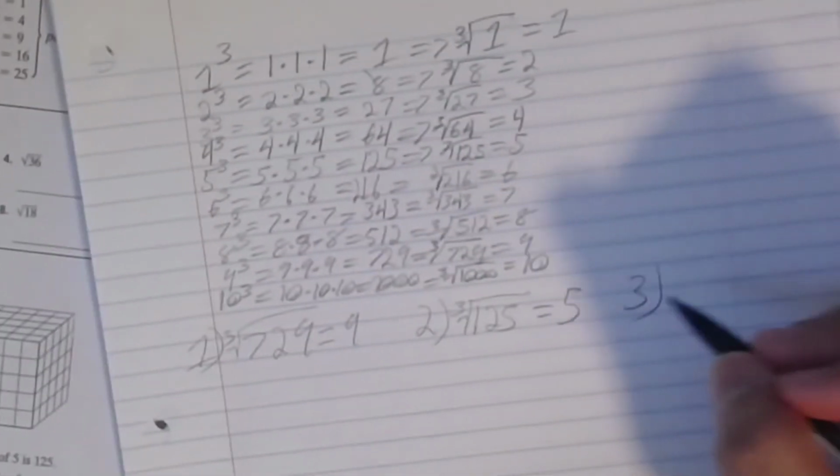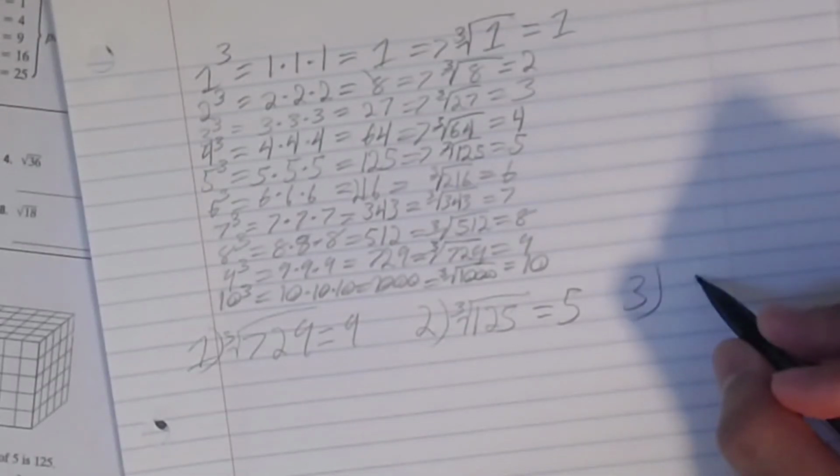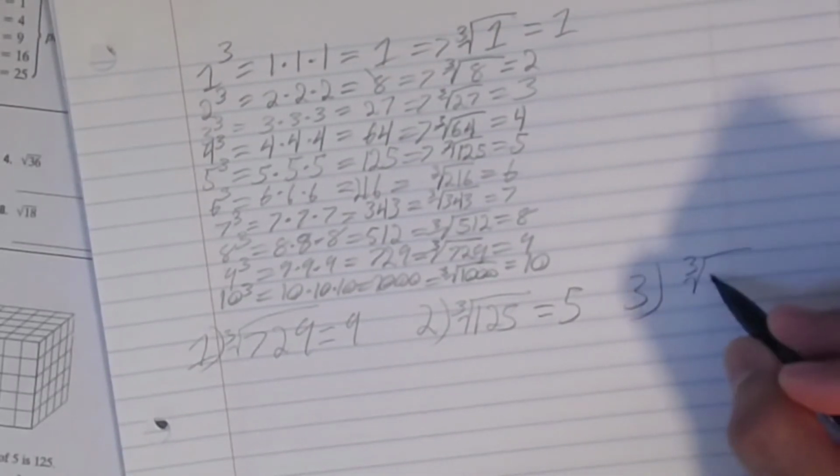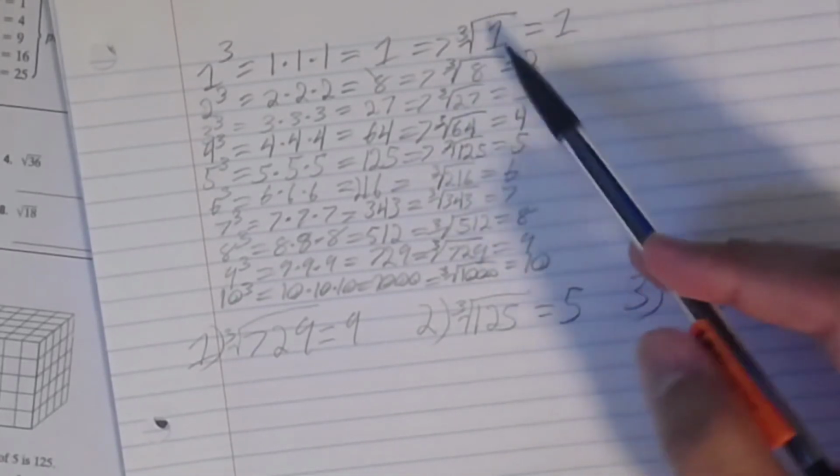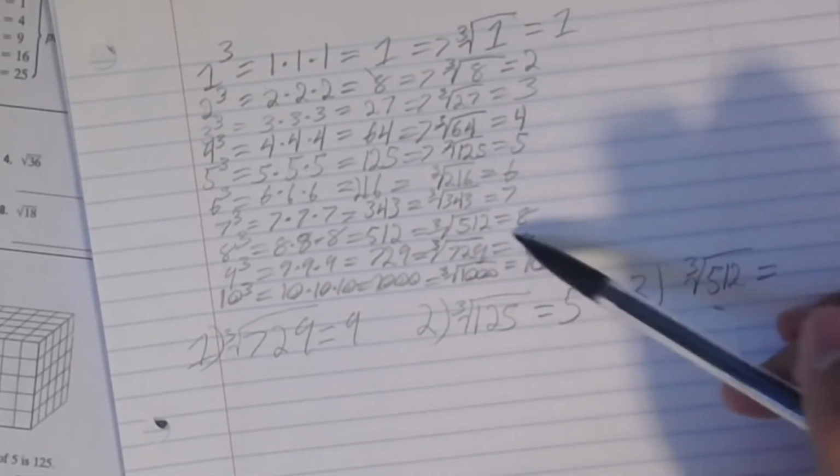Number 3, let's do this. The cube root of 512. We find it, boom, it's right there. 8. So this is our exact answer.